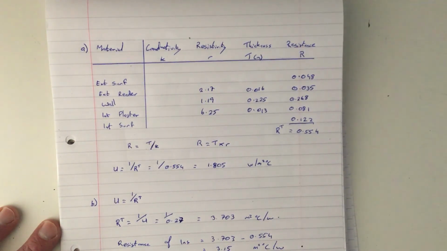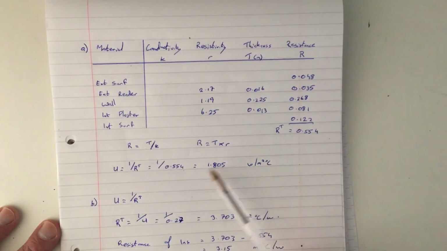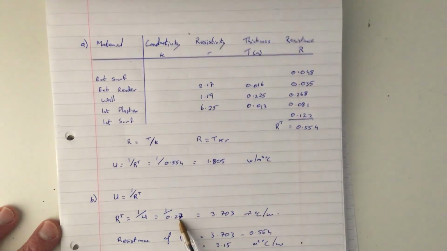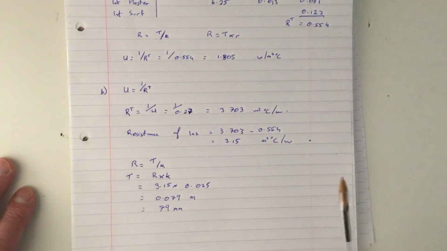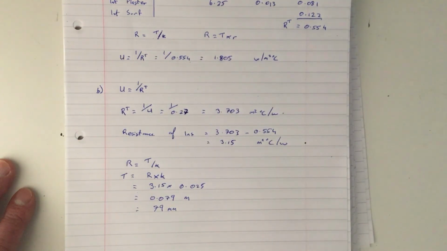Multiplied by 1,000 to get that to millimeters, it will be 79 millimeters of insulation required to bring the U value from 1.8 down to 0.27. Sorry, you didn't see any of that. Okay, so that's the first two parts of that question done. Sorry about that last bit.